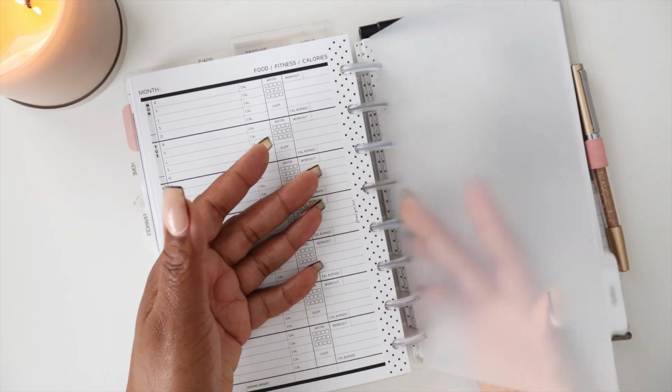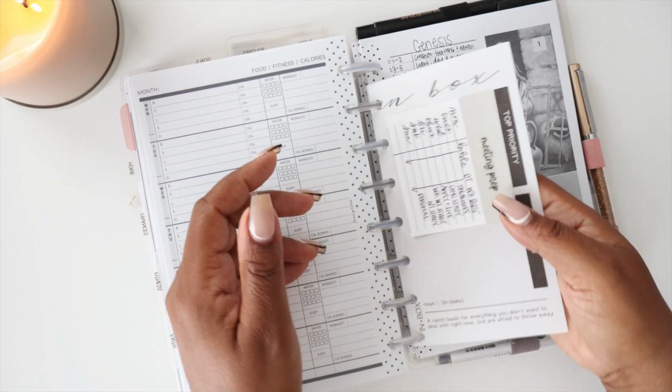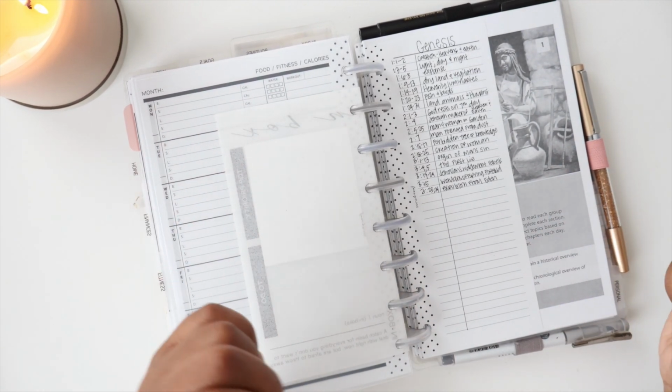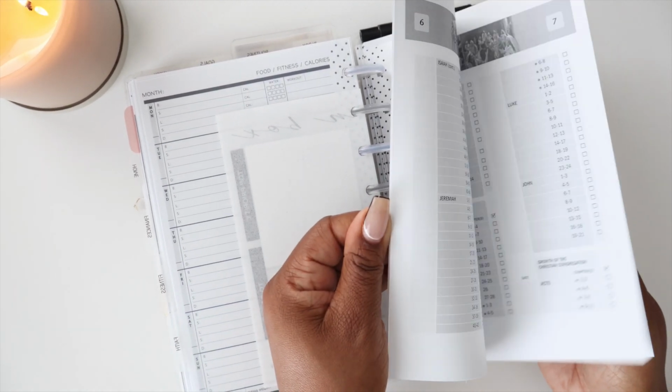Faith is self-explanatory, it all depends on your faith. I like to have a schedule of things that I'm supposed to do daily, and then any Bible verses or whatever I'm working on in terms of projects or personal study, I like to keep in here.